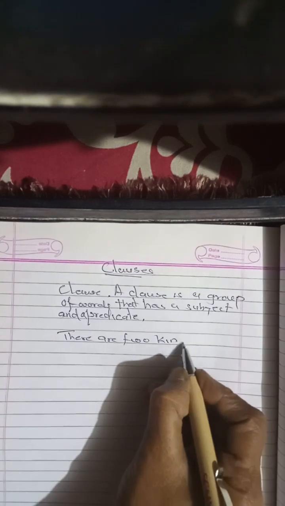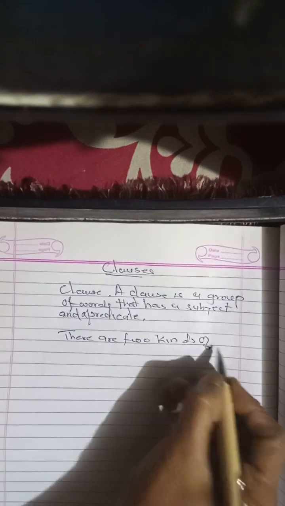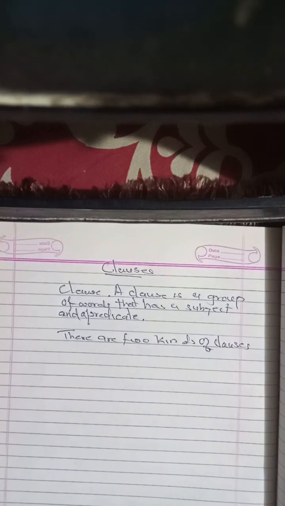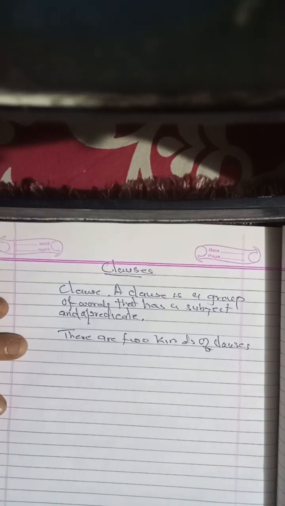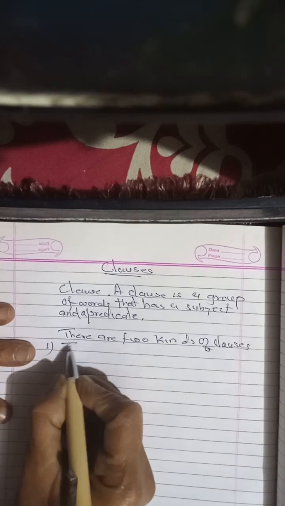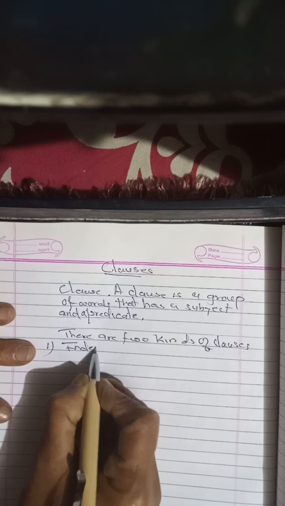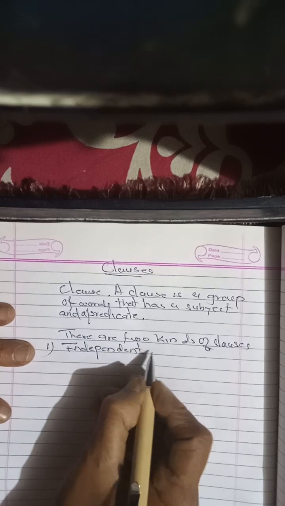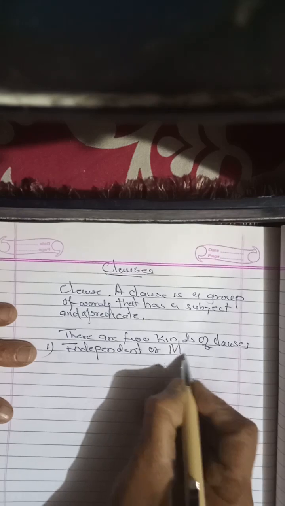First is the independent or main clause.